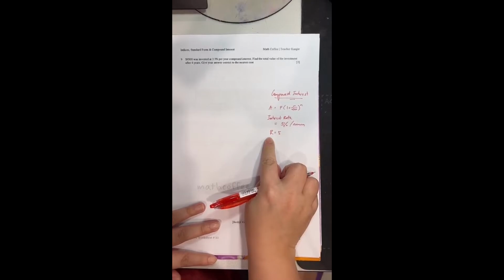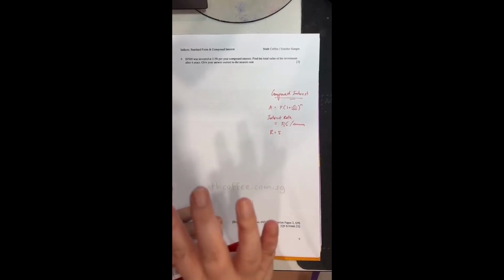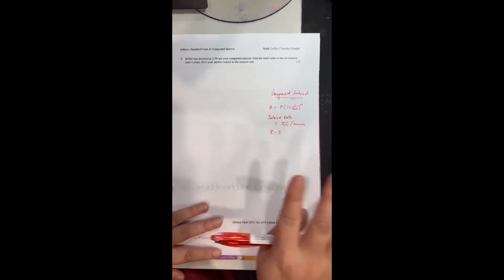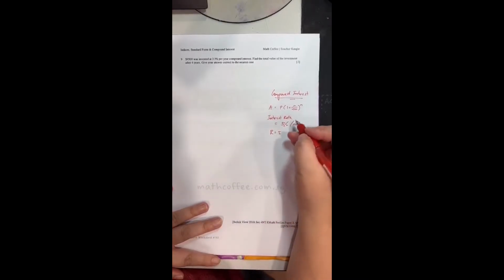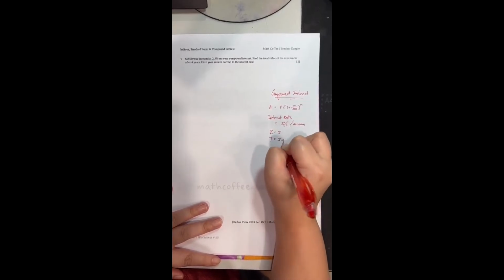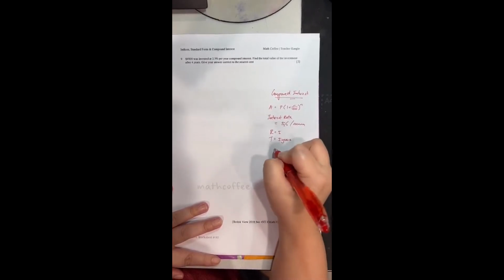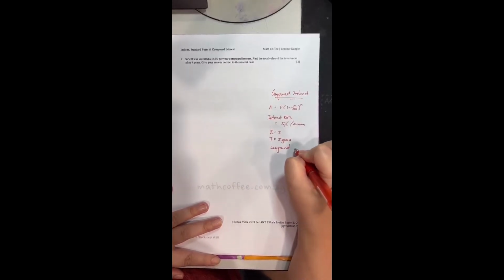Then we have a small r. Small r depends on whether you are compounding it monthly, yearly, or quarterly. Let's say, for example, we talk about 5 years, and this question is compound yearly. We make it simple first.